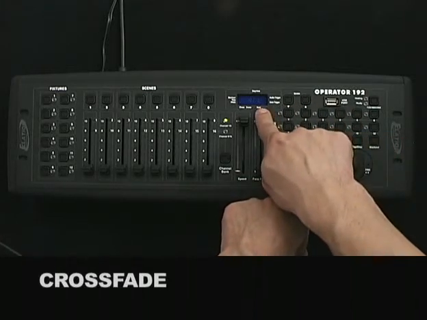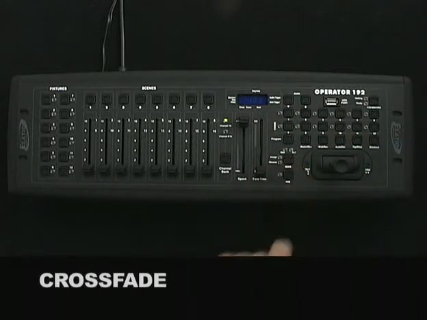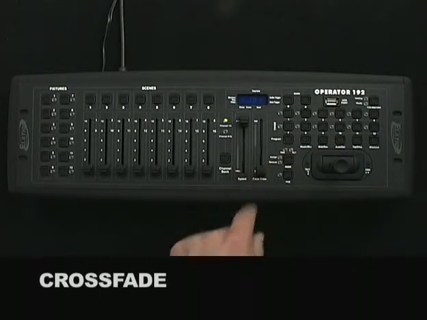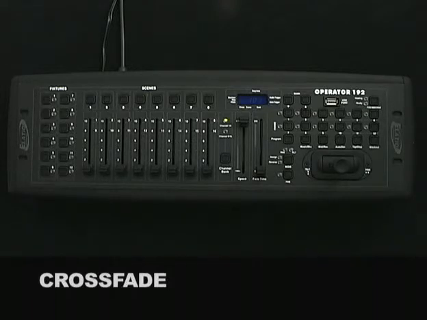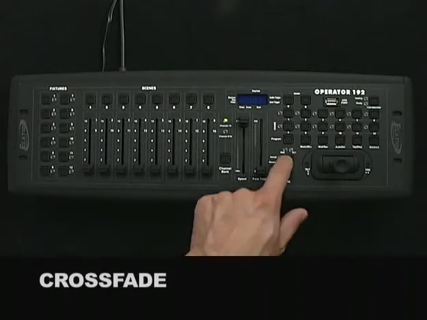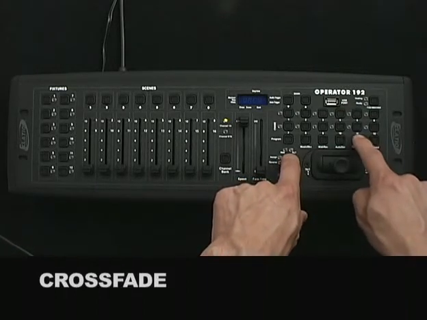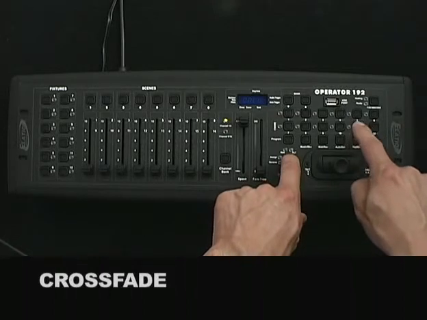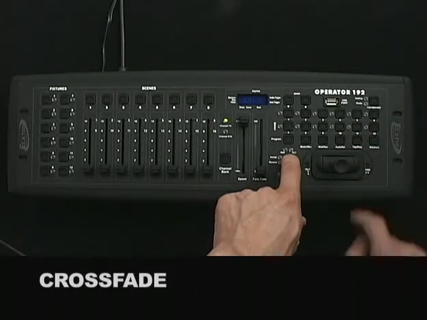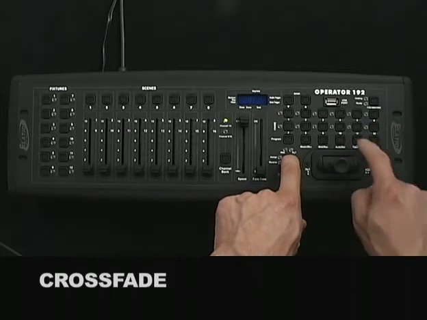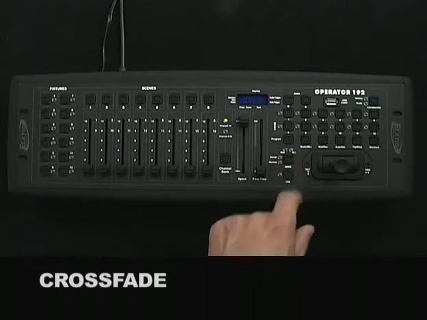If we wanted to affect the joystick or pan and tilt channels only, we would press the mode button followed by tap display until we get our desired setting. You can set between "all" and "only." "Only" means that the fade times will affect the pan and tilt channels only. To exit, press the program button for 2 seconds.